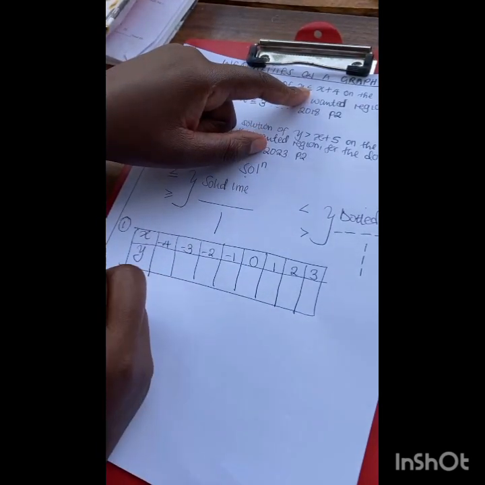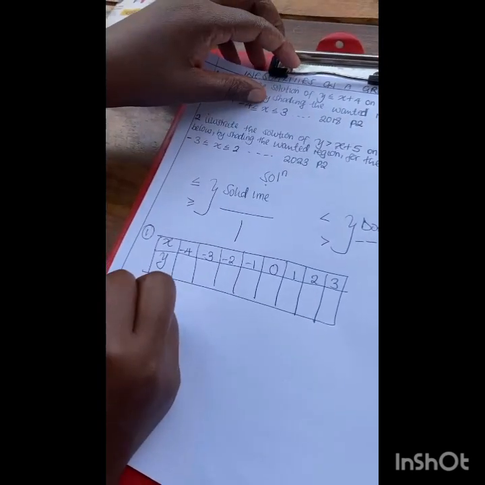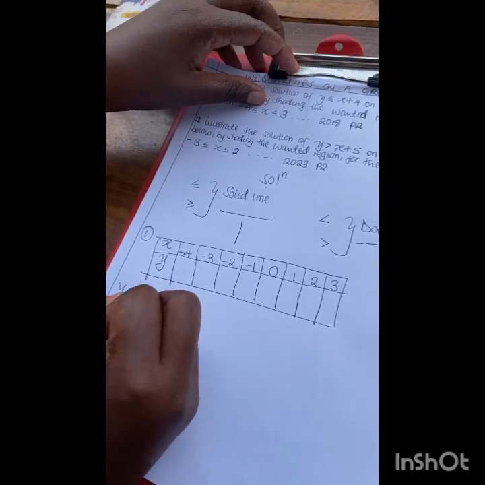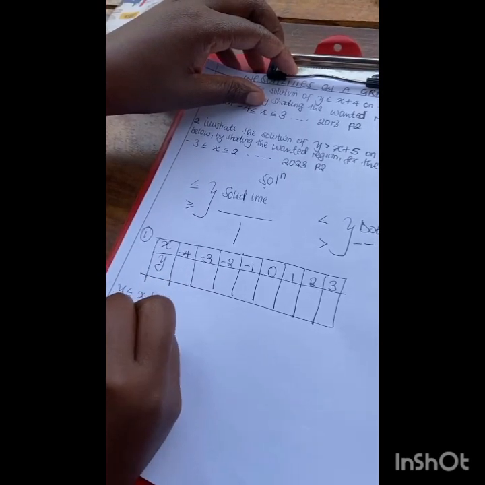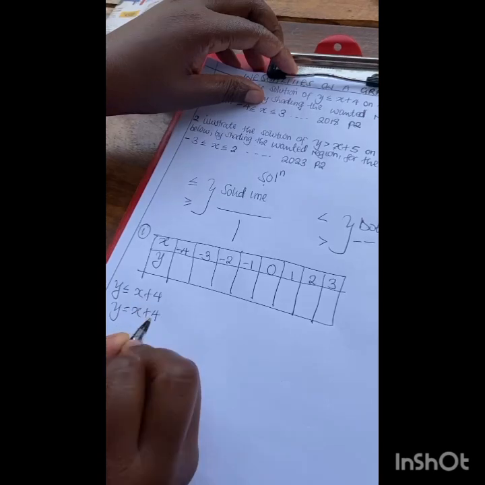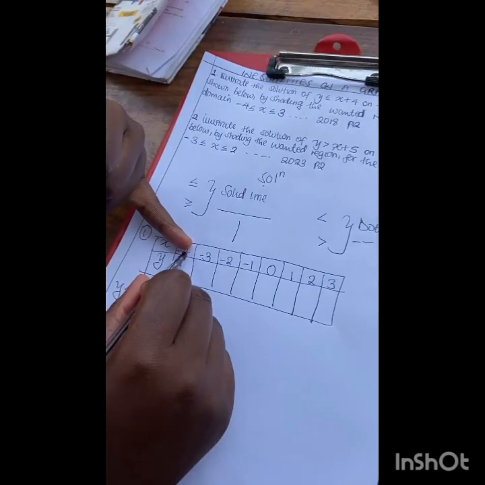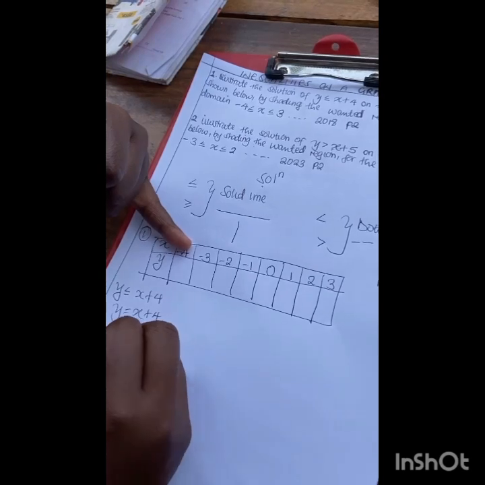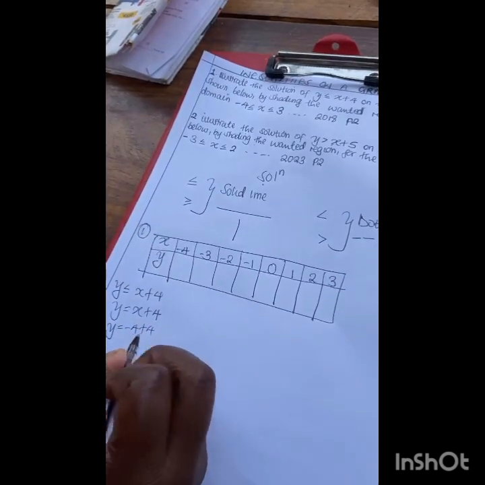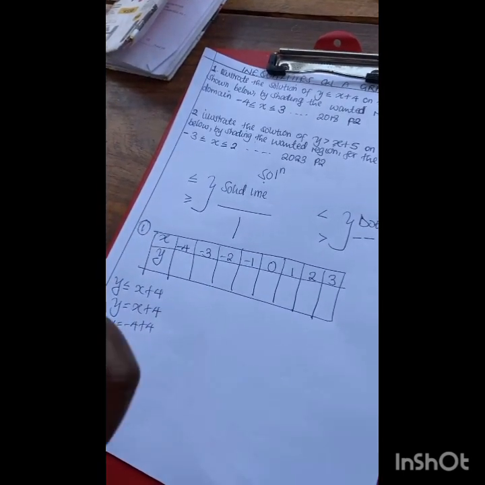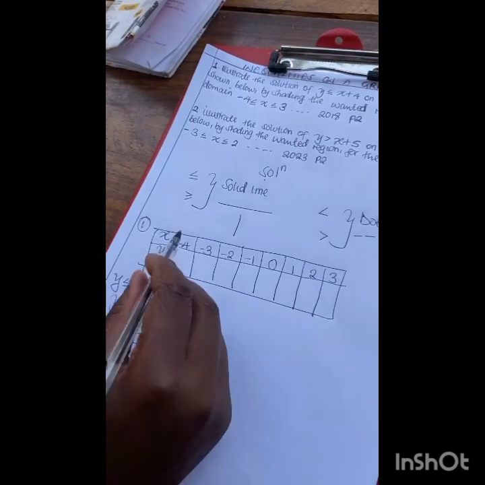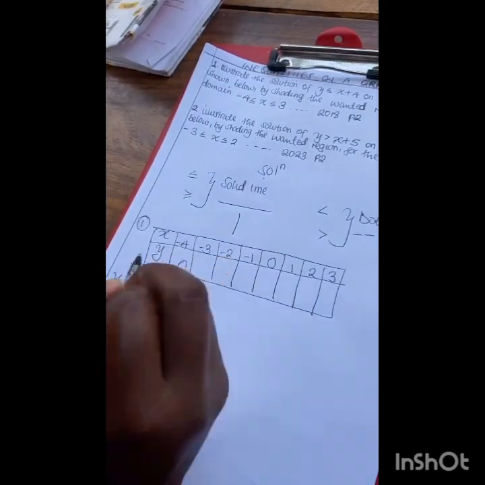Now you use the inequality. Where there is an inequality, you put an equal sign. So y is less than or equal to x plus 4, meaning here you put an equal sign, so it will be y equals x plus 4. The first x value is -4, meaning where there is x you put -4. So y is equal to -4 plus 4. Same number, different signs will give you what? A 0. So when x is -4, y is 0.